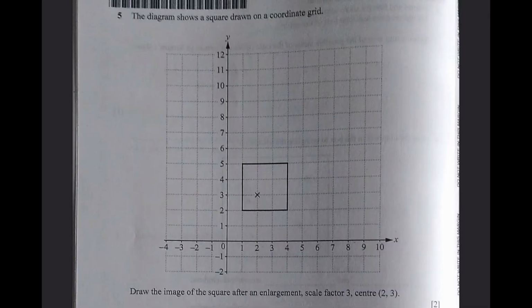The diagram shows a square drawn on a coordinate grid. Draw the image of the square after an enlargement scale factor 3 with center 2, 3 marked as an x over there. So scale factor 3 enlargement means this square, which right now has 3 as its side length, will become 3 times 3, which is 9 as its side length after enlargement. Now we can use this point. It is going one diagonal from one of the corners of the square. Now, if we extend it times 3, so the length is 3 diagonal units, and in the same direction, we get it over here, which is minus 1, 0.